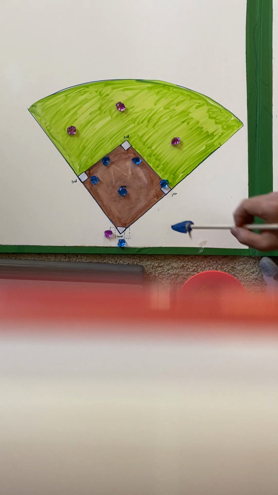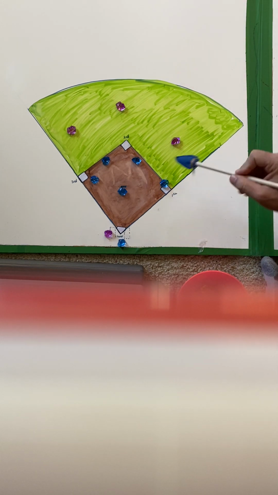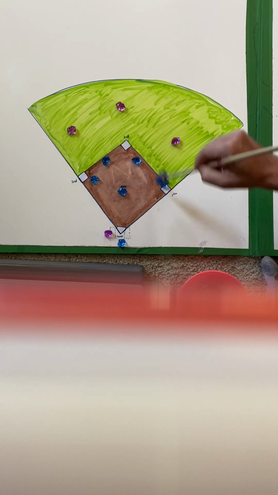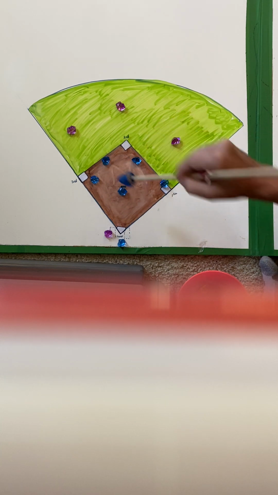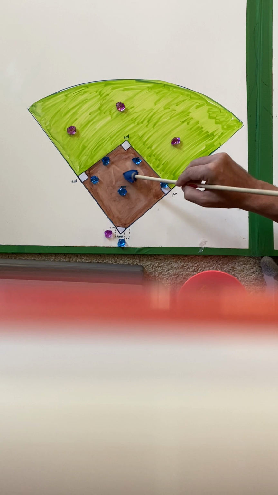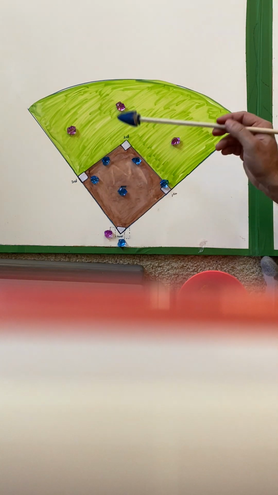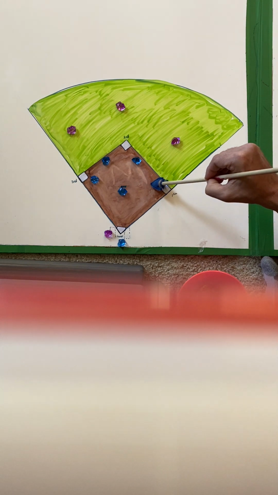Now I want to talk about something else. So basically, that's the most common way. A ball's going to get hit on the ground to one of these players, right, in the infield. If it happens, you pick up the ball and you throw it over here to first base. You don't run it there. You just pick it up and you throw it there, okay?